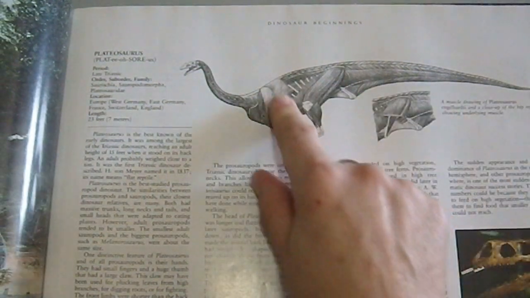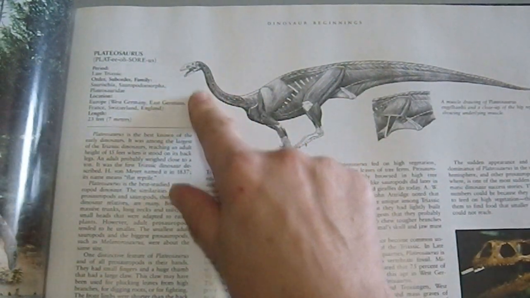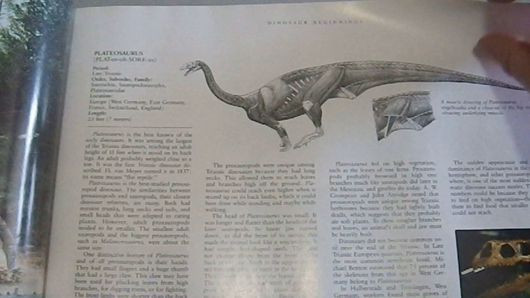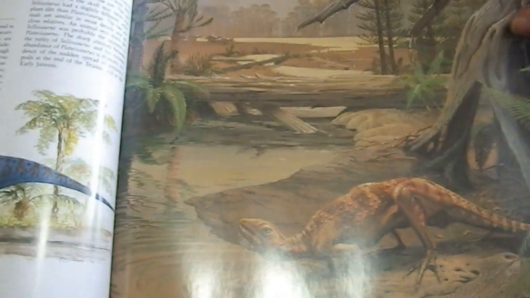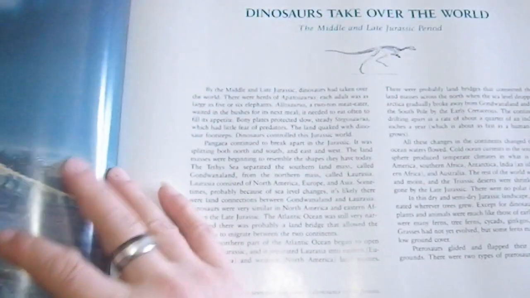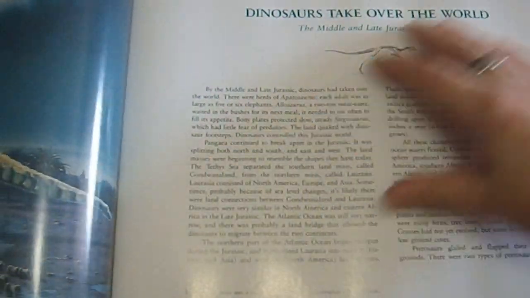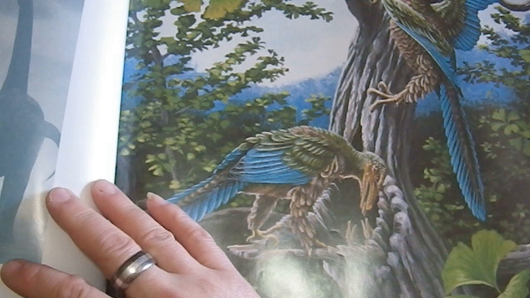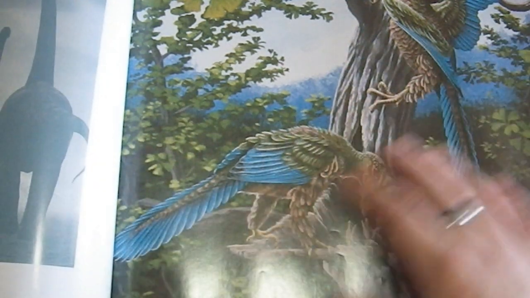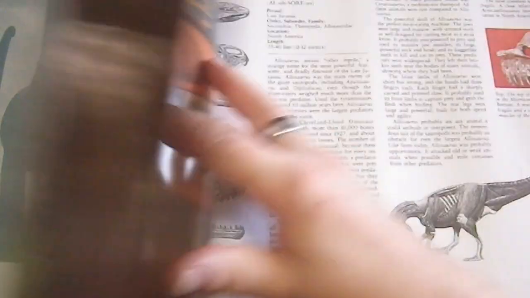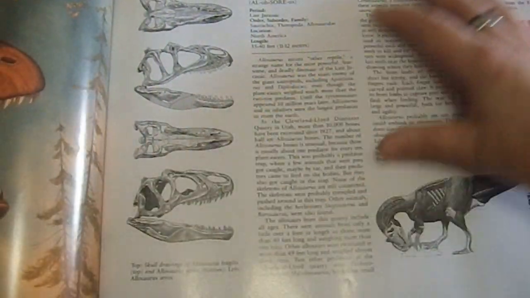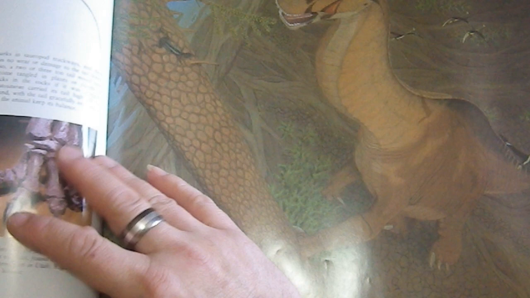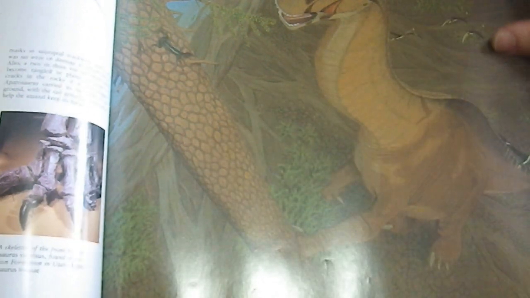Oh, look at this one. It's showing the musculature and stuff. That's just so cool. Dinosaurs take over the world because, well, they did. They were very efficient. And here we have first inklings of birds as we know them today, because the birds are the descendants of dinosaurs. So every time you see a bird, think of a T-Rex. It'll make you smile.